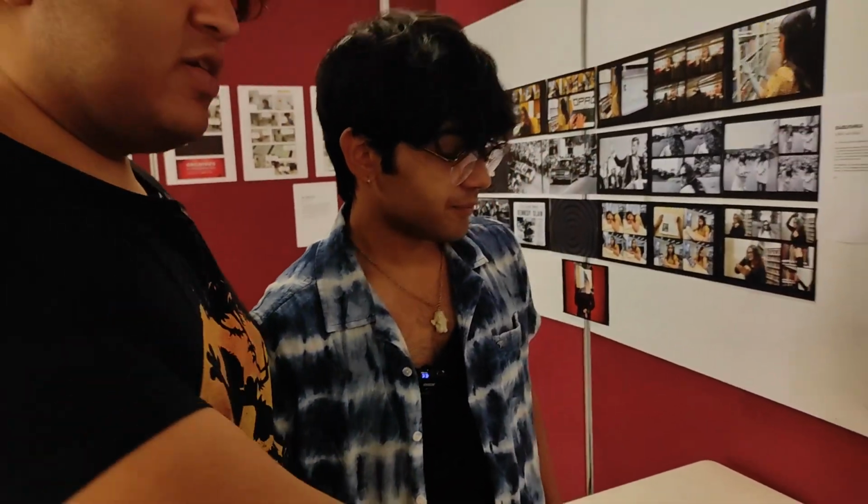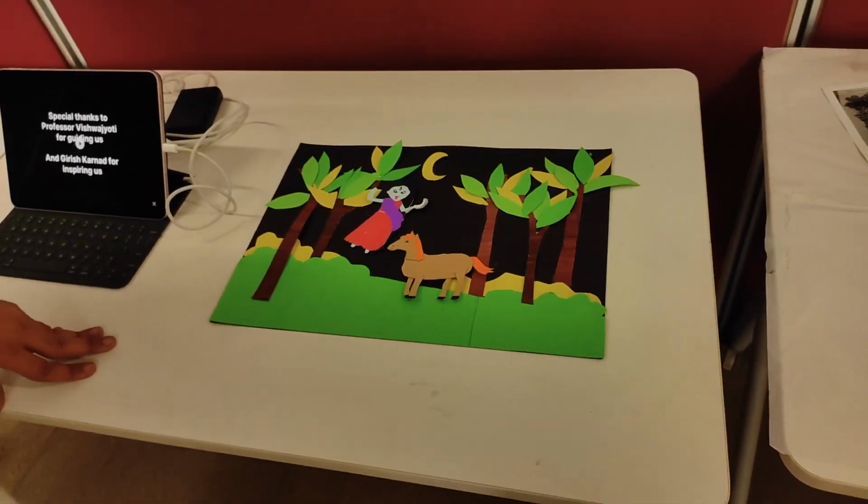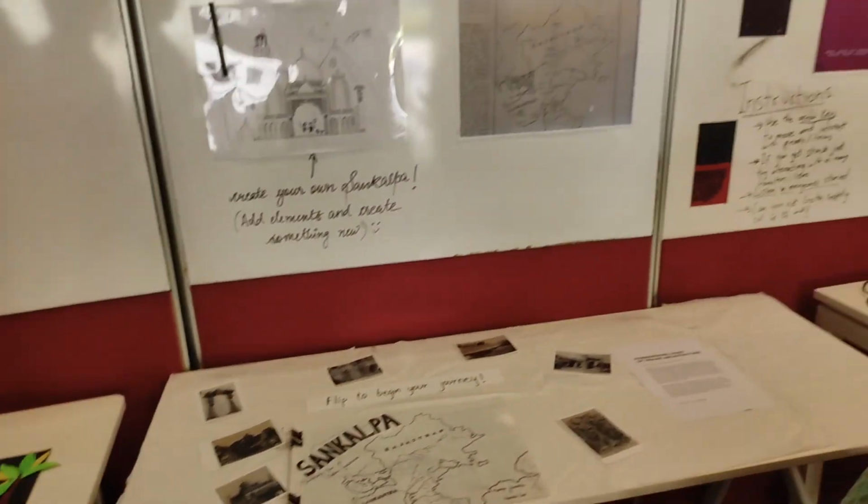The stop motion film, again, done very well. They've got the background that they used here, the characters that they used here. It's really interesting to have the film format once again. Akash, on to yours.